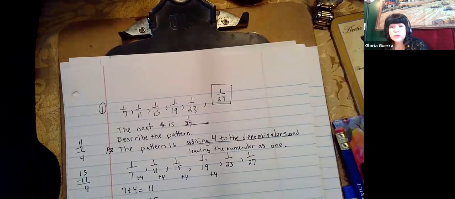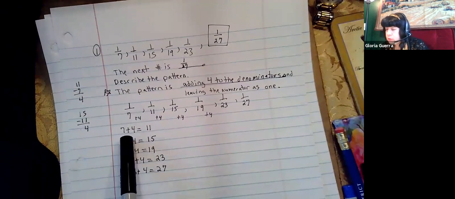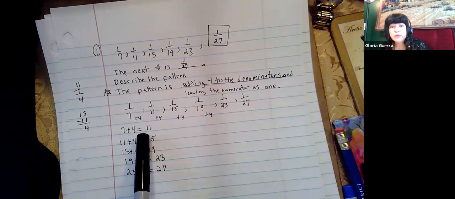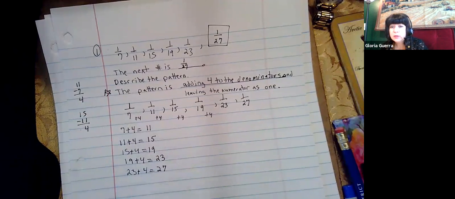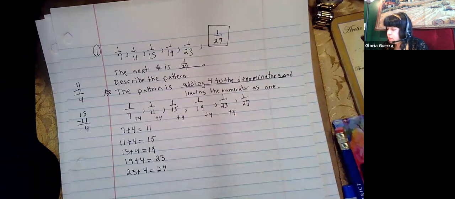I'm not sure if you could have seen what I was writing there. How I was adding 7 plus 4, which is 11. 11 plus 4, which is 15. 15 plus 4, which is 19. 19 plus 4, which is 23. And then 23 plus 4, which was 27, okay?